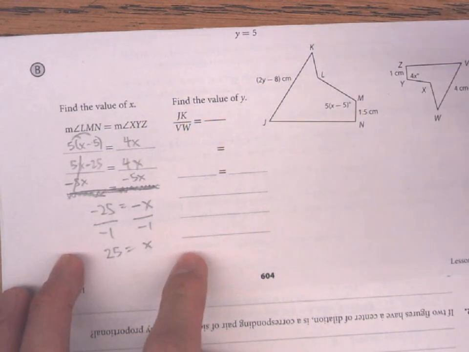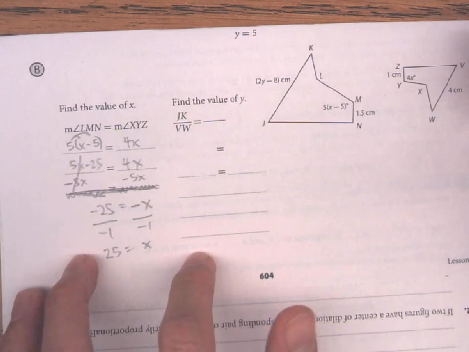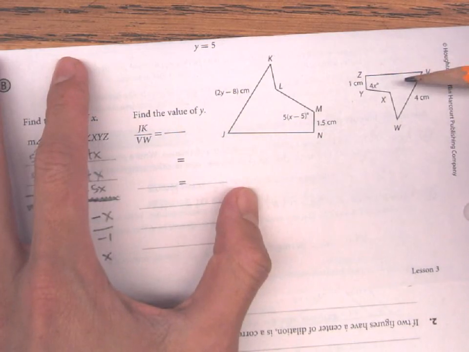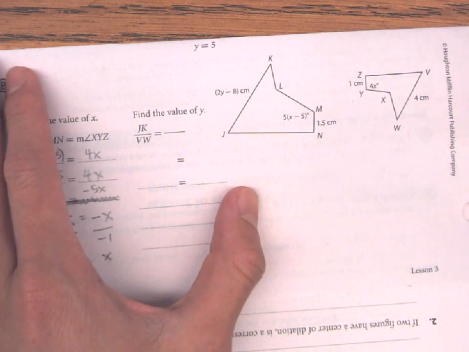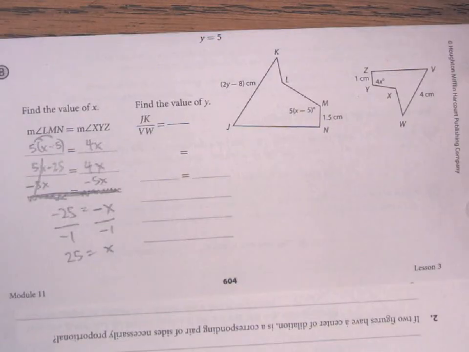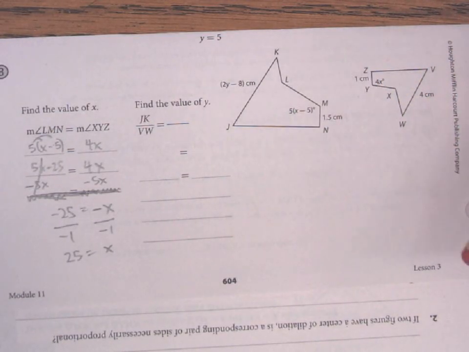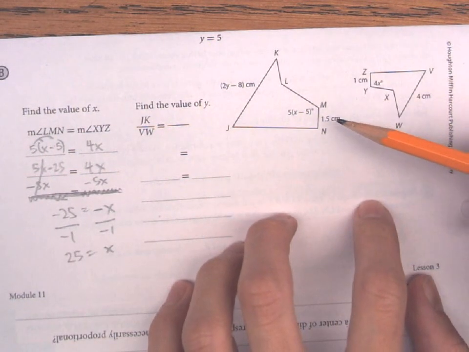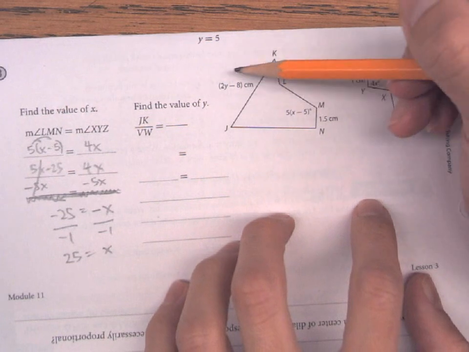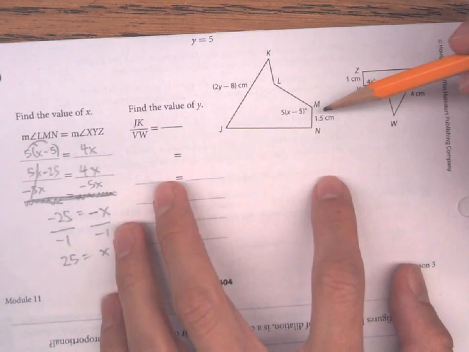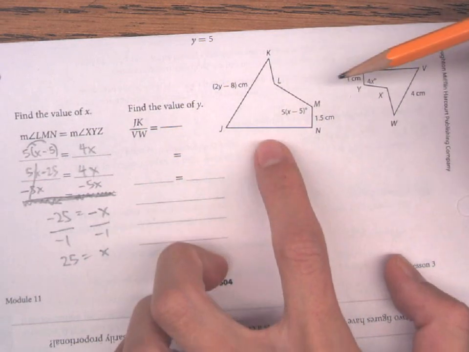Okay. This next part: find the value of y. It gives you the proportion. JK is going to be proportional to VW. Usually the trick to these similar figures or similar triangles problems is you want to find something that is proportional, that is whole numbers, so that you can actually solve for your unknown variable. What I see here is that we use this information here.